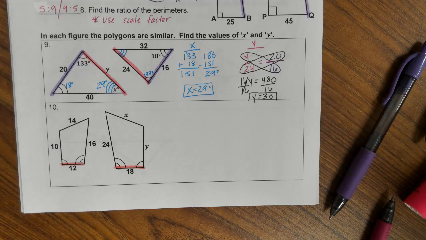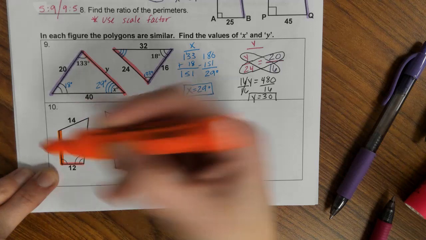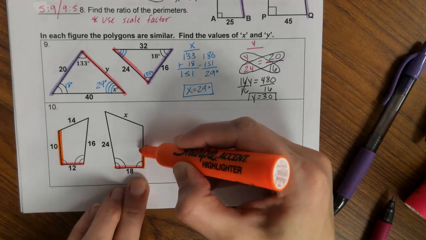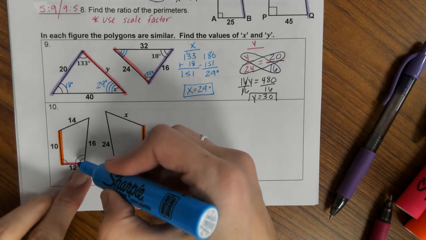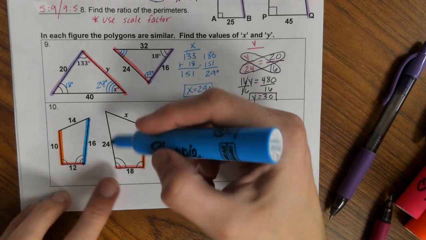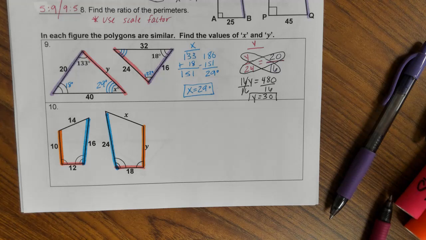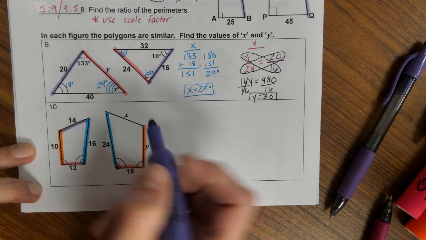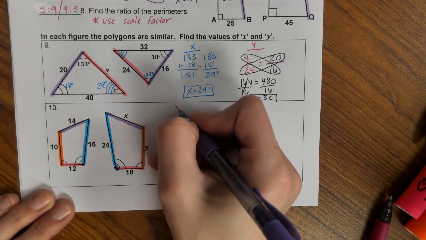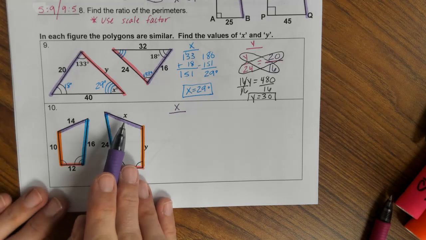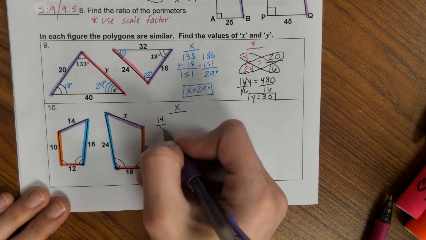All right, so then I'm going to go from the 1 arc straight up. That will correspond with over here the 1 arc straight up. Next, I'm going to go to the 2 arc straight up. It will correspond with the 2 arc angle straight up, leaving us with our last and 4th side automatically corresponding. Okay? X is over here, so its corresponding side is with 14. So I'm going to do 14 over X.